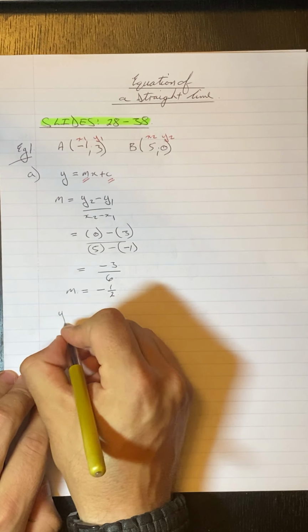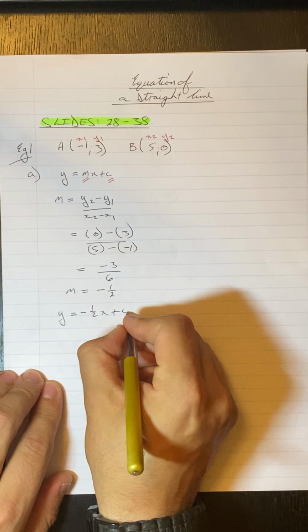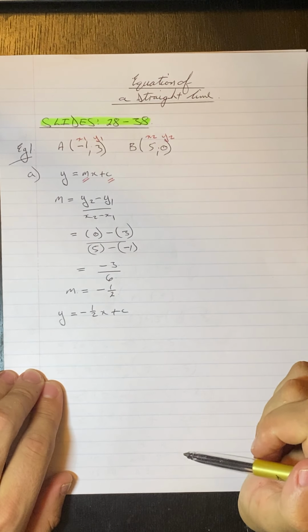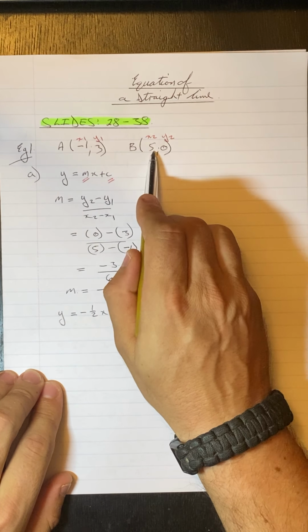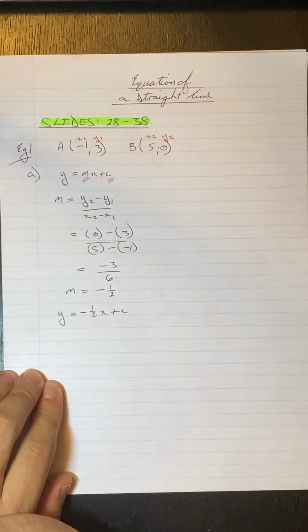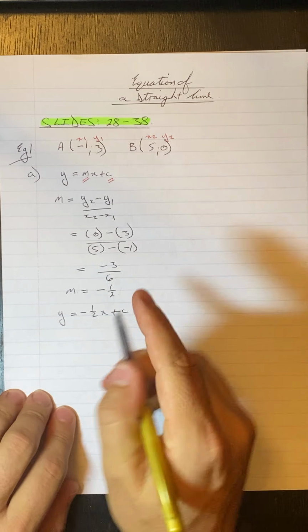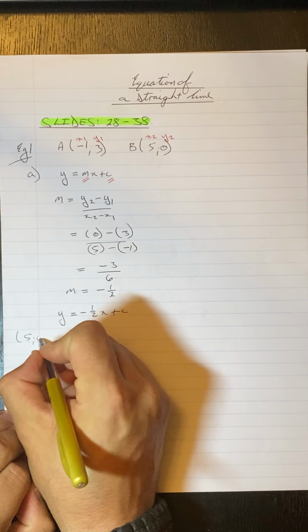I can now substitute that into our formula. Now we just have one thing to find, which is our c value. Now it doesn't really matter. You can substitute in either this point or this point to find your c value. I'm just going to go for the easier one, and that's this one here. So all I'm doing is I'm substituting in the point 5, 0.